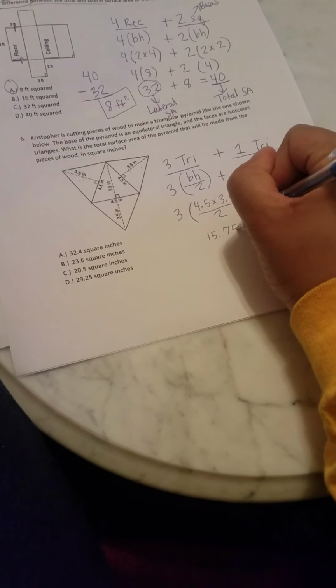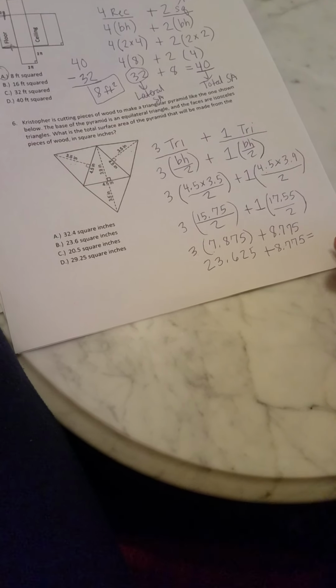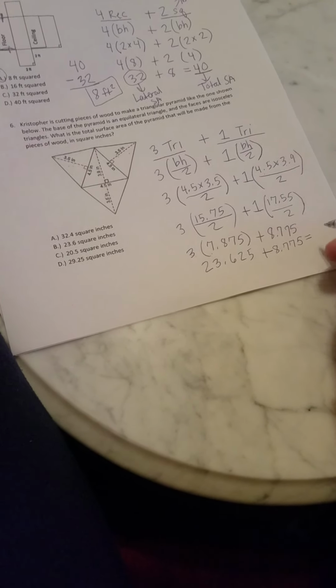8.775. So then you would do 3 times 7.875 will give you 23.625 plus, you got your 8.775. Okay, and so that'll give you a final answer for your total surface area of 32.400 inches squared. Okay, and that will be your total surface area. So 32.400 is the same as 32.4.